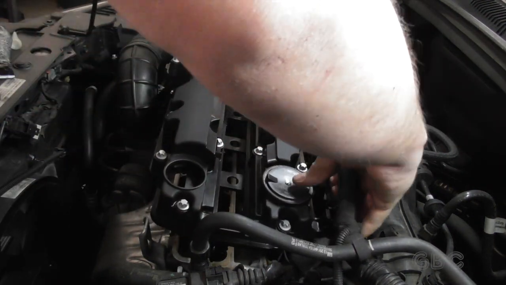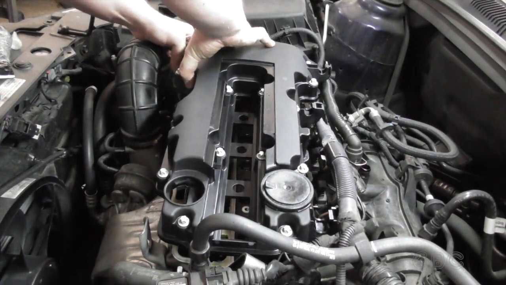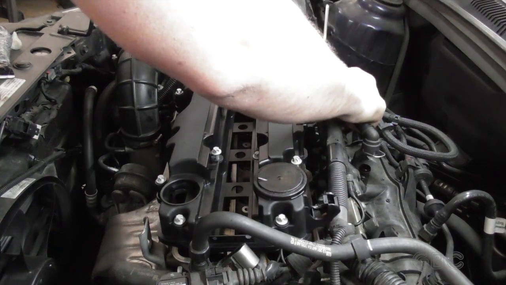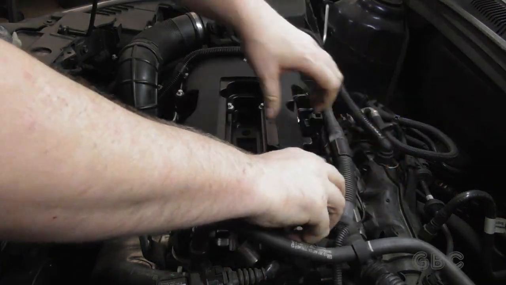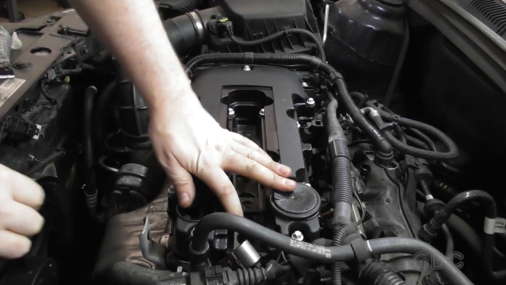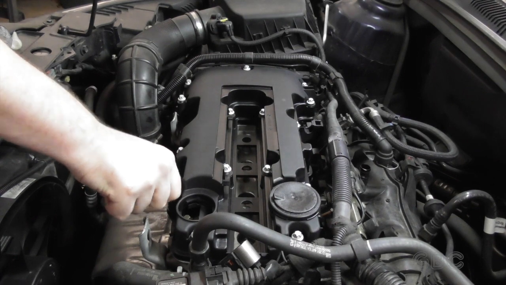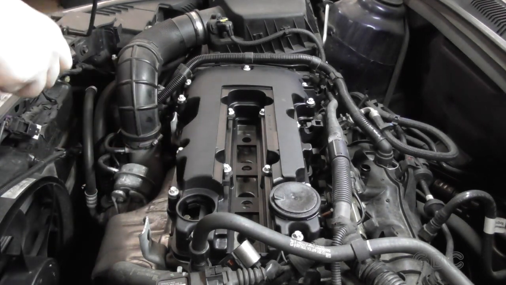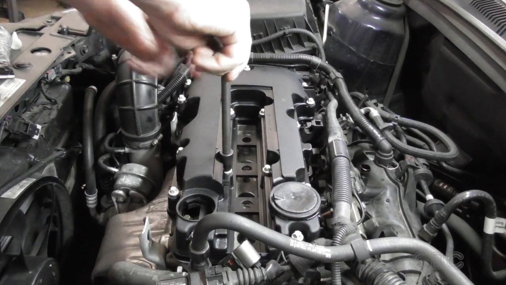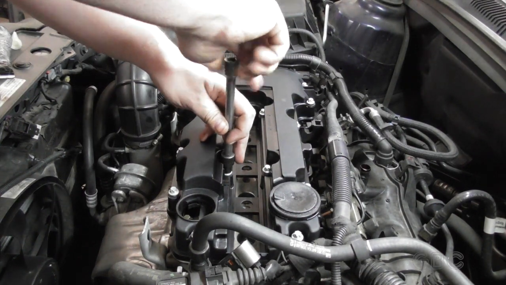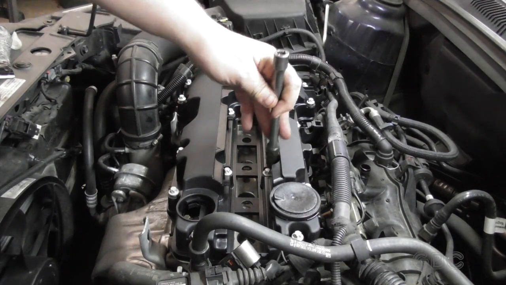I just have to set it into place. Now I'll just get the bolts started. Alright, and I'll be back once this is torqued down to factory specs and everything's together.